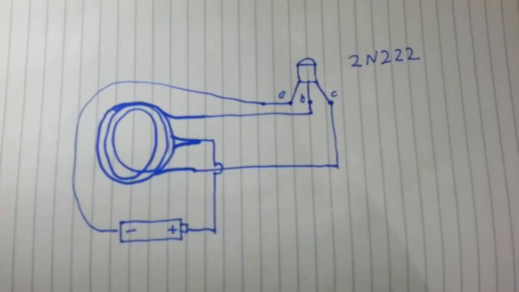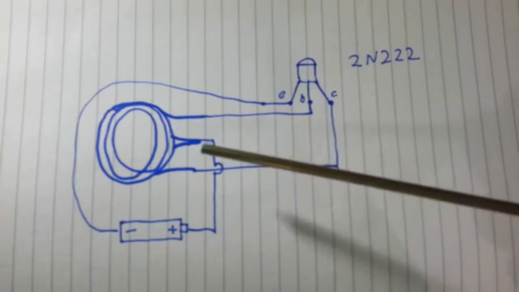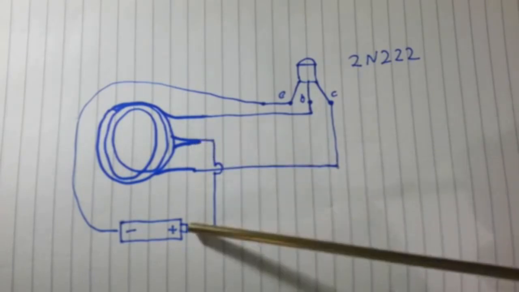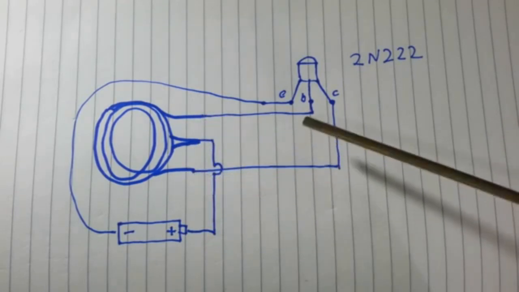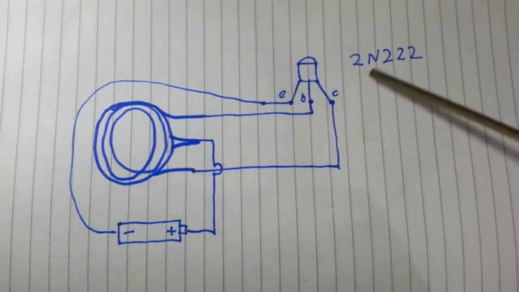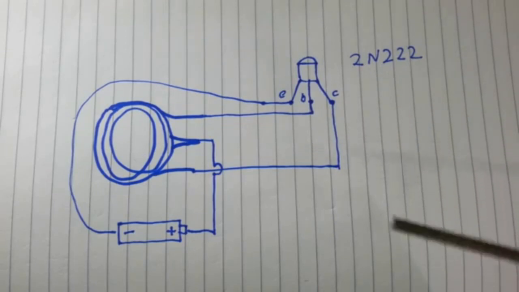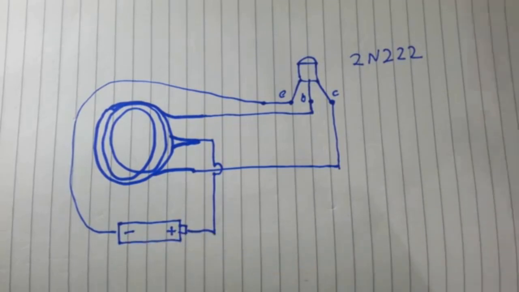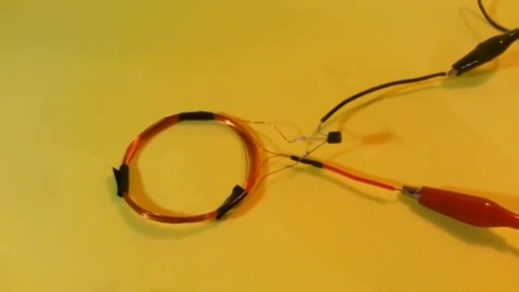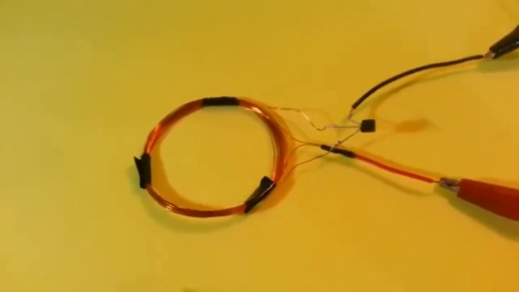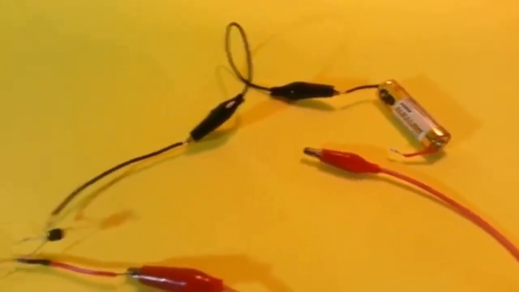Okay, here we have a diagram on how to make a complete emitter coil with a transistor. First, the center point is connected to the positive terminal of the battery, and the 2 other points are connected to the base and collector of the 2N2222 transistor respectively, and the emitter of the transistor goes to the negative terminal of the battery. Okay, here's the emitter coil and the receiver coil. A AA battery.